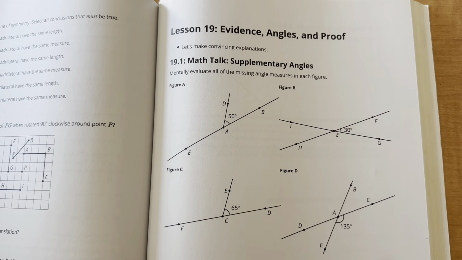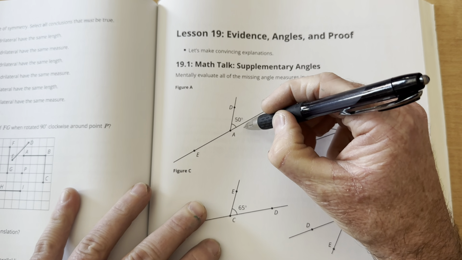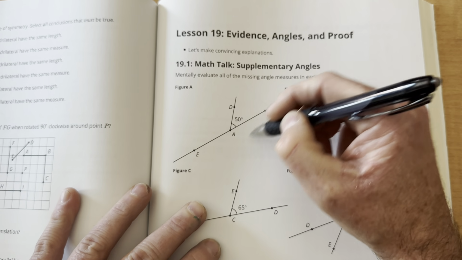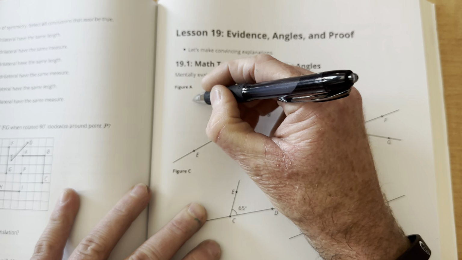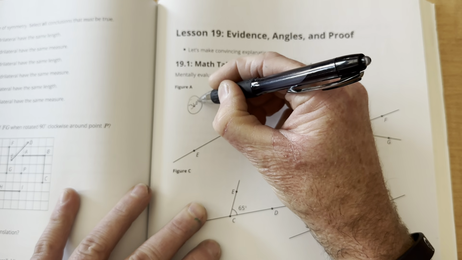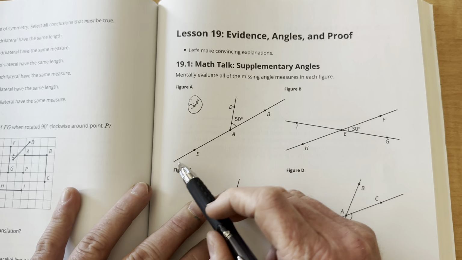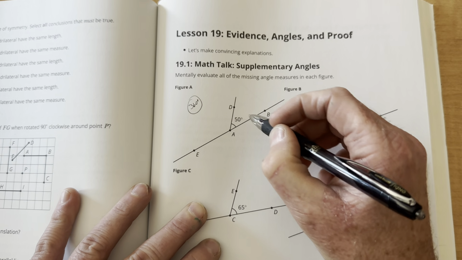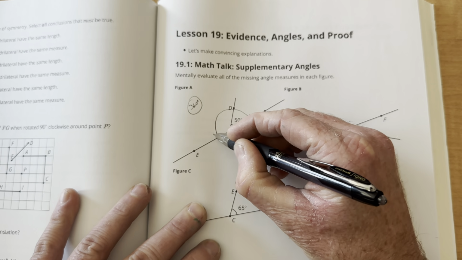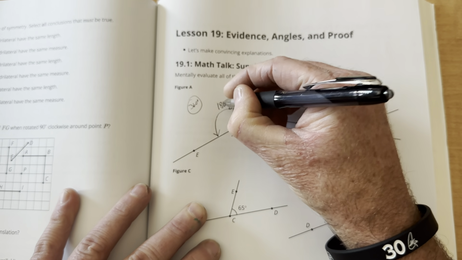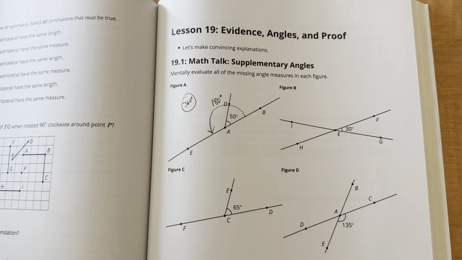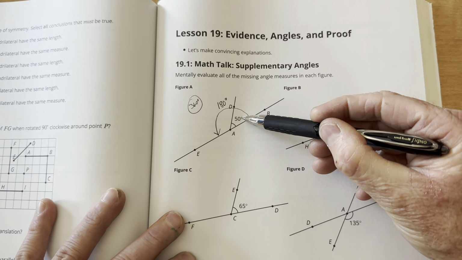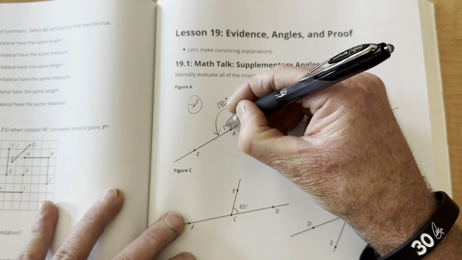So what I'm going to tell you is that a circle, a whole circle, has 360 degrees. A straight line is 180. If this is 50, this is 130.